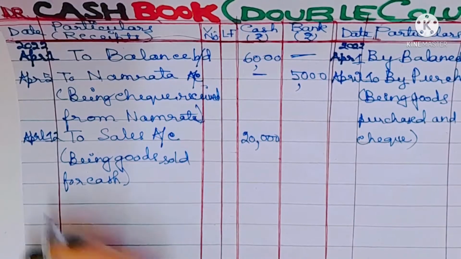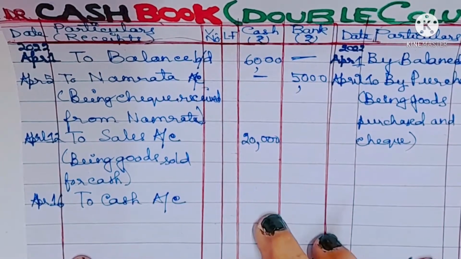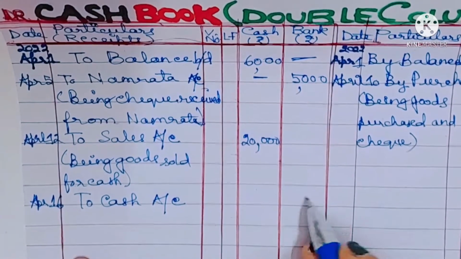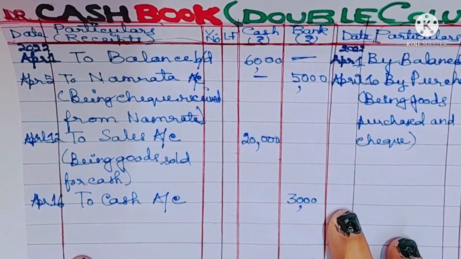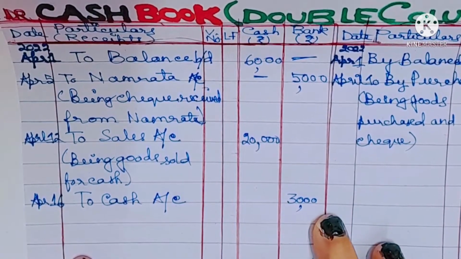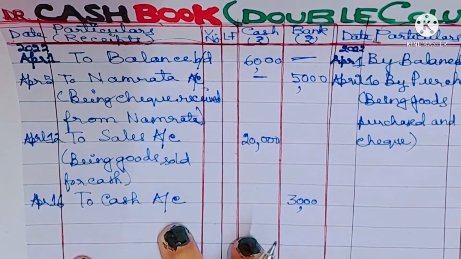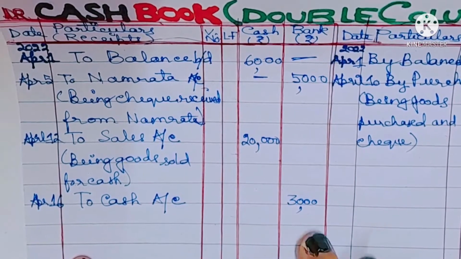On 16th April to cash account. Which column we are going to record 3,000? Obviously in the bank column. Why? Because right now we are looking at the position of bank account. So what is the position of bank account? Since bank account is on the debit side, cash account will also be on the debit side. So we'll have to write 3,000 in the bank column.